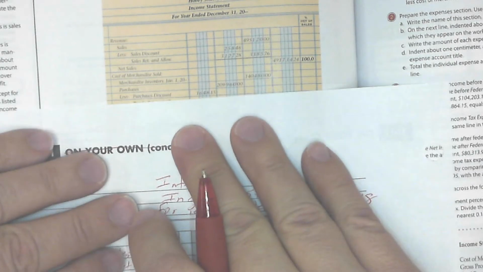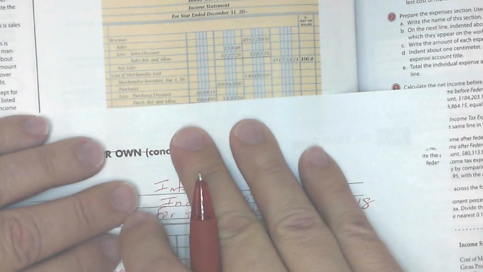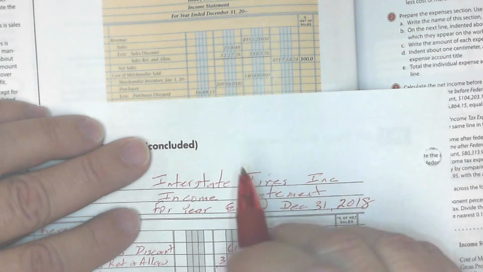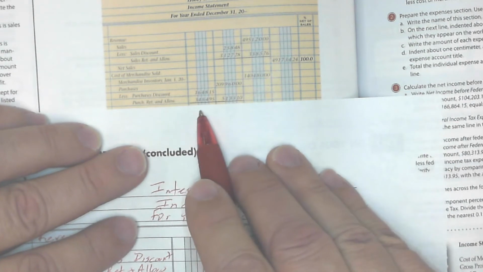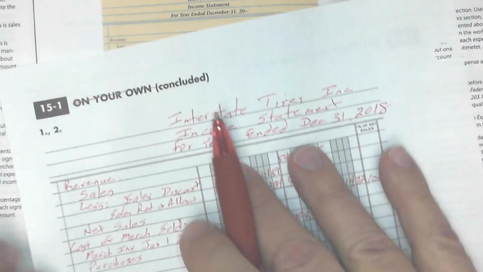And then our next ones down are going to be our purchases discounts and our purchases returns and allowances. Those are in the first column.